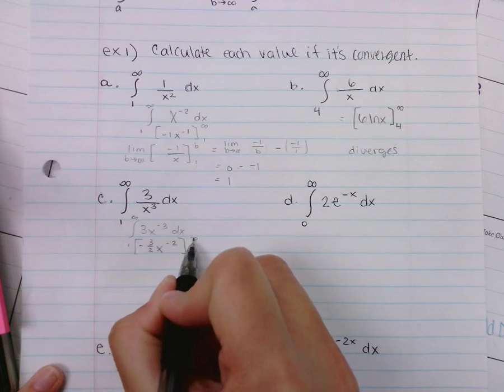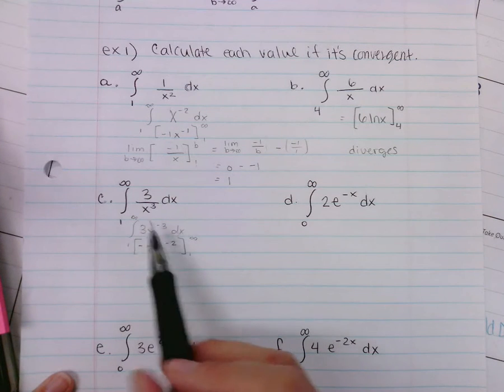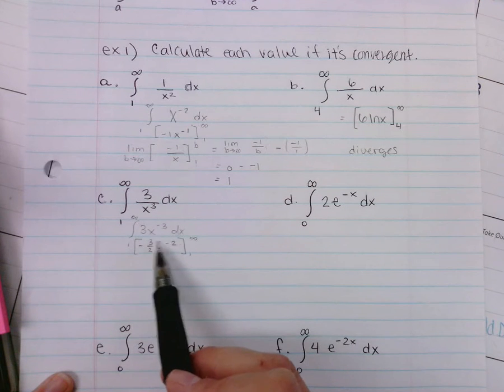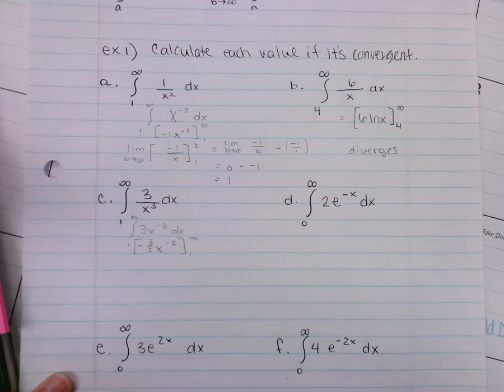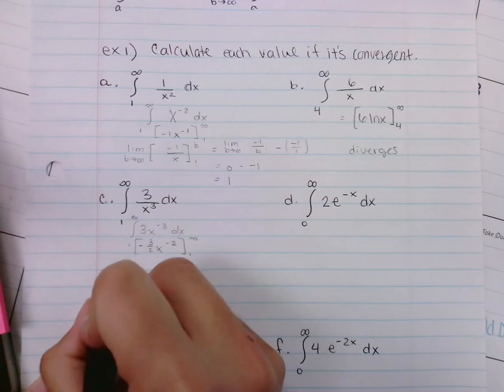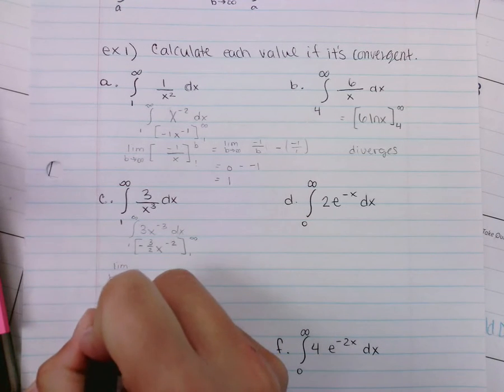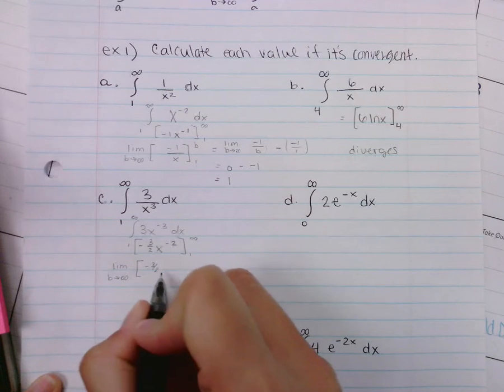3 is our constant. It's there, and then we're multiplying by the reciprocal of -2. So 3 over -2. Okay, then we can't plug in infinity, so we're going to find the limit as b approaches infinity of this.